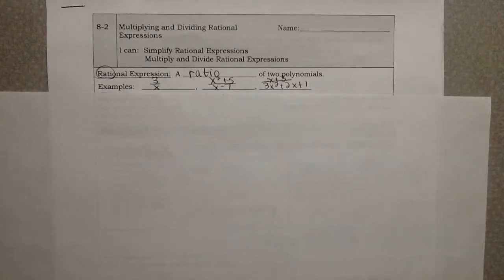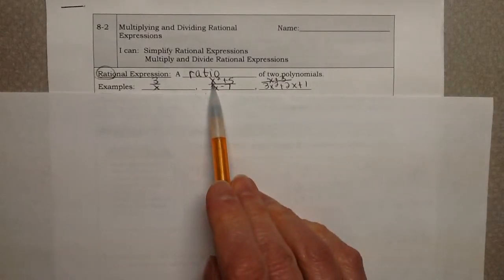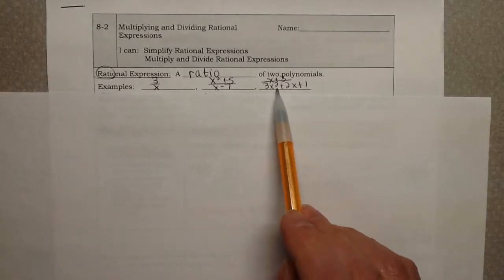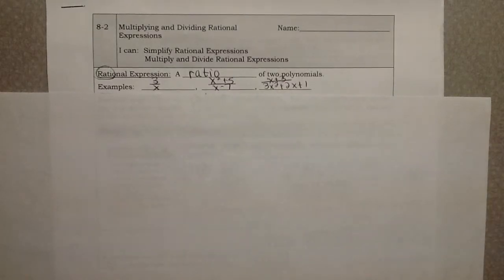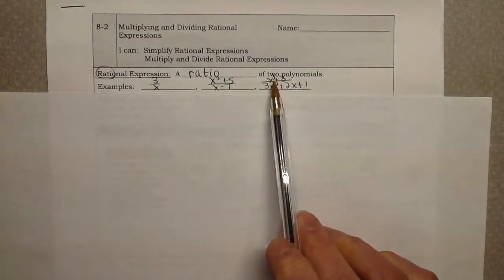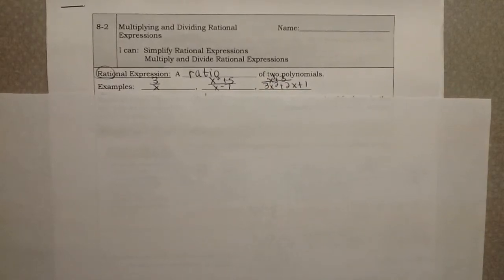You have 3 over x, so you can have an x in the denominator. You can have an x raised to a power in the numerator and an x in the denominator. You could also have, let's just put a squared or a cubed on this one. You could have x's raised to a power in both the numerator and the denominator.